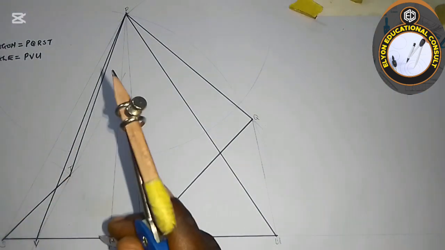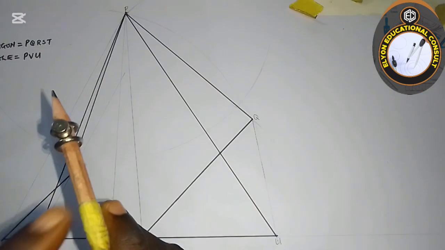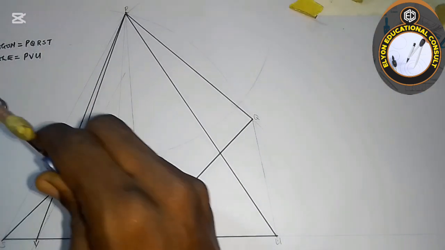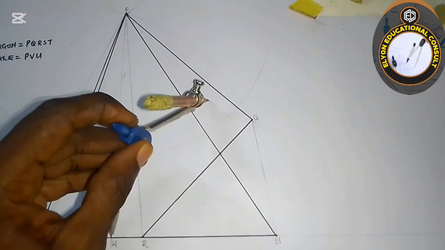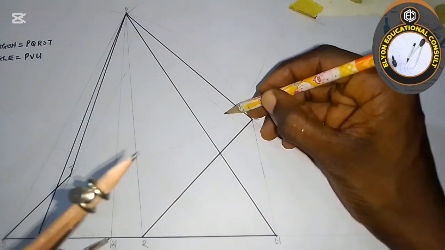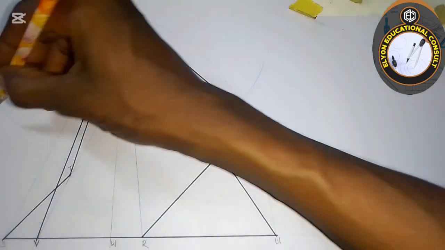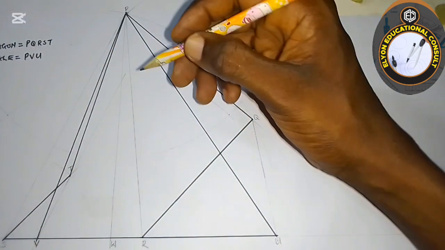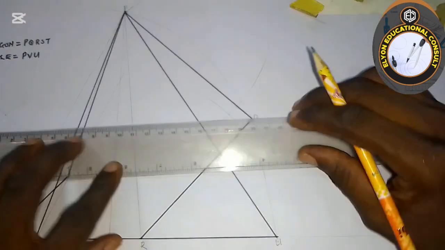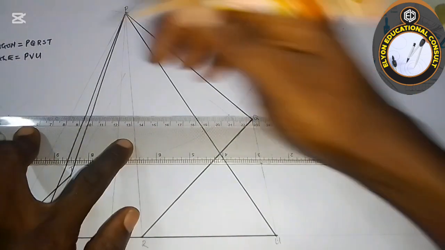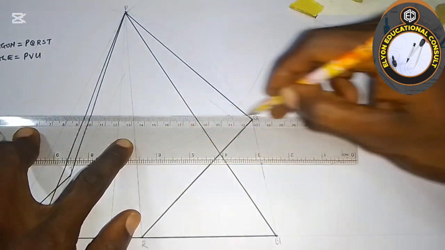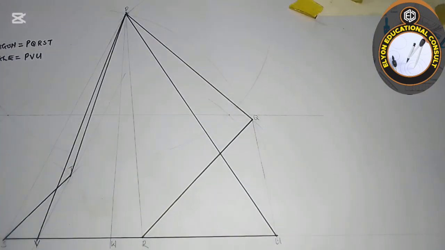Then place on W now. Do not shift the compass length. It should be the same. Then this other one here, so take note, you can see where they are intersecting. So I'm going to draw a straight line to connect them together, this way. All right, so we have this now.